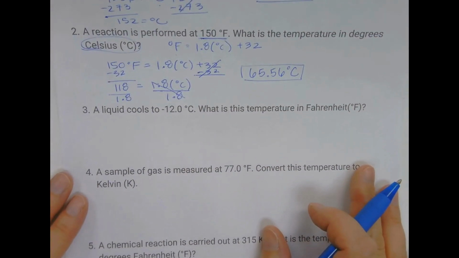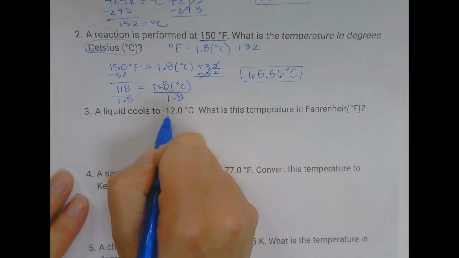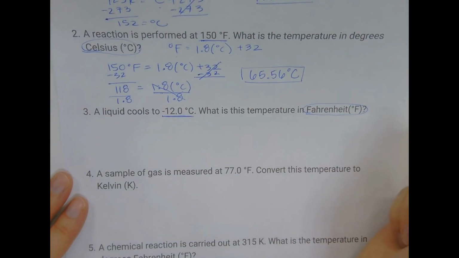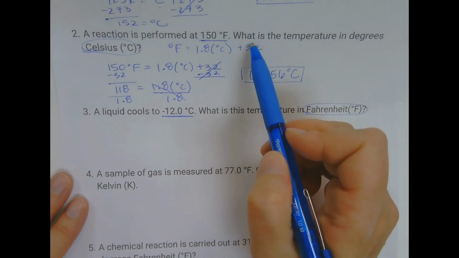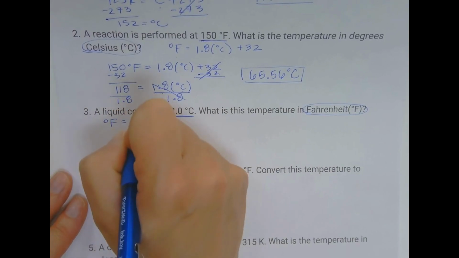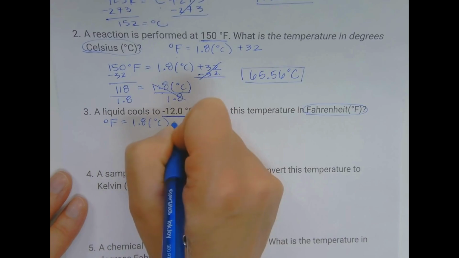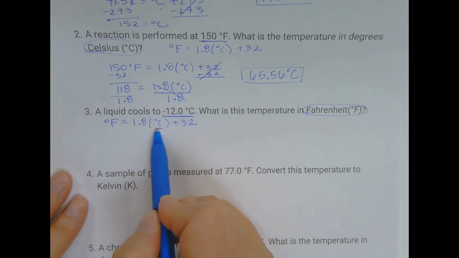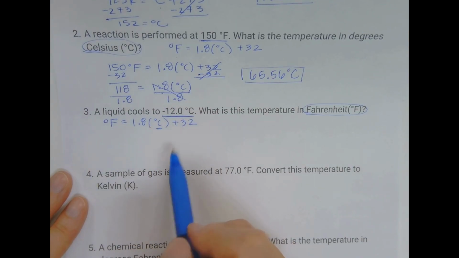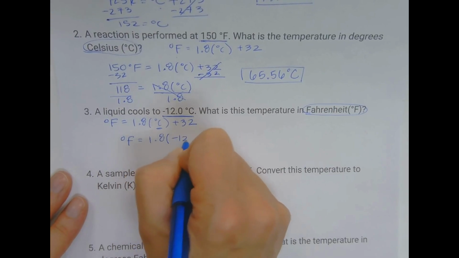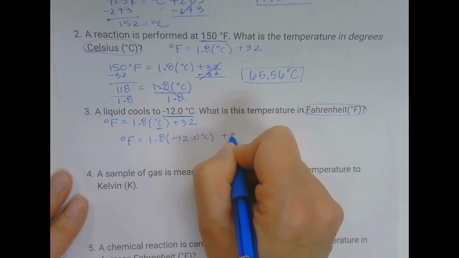A liquid cools to negative 12 degrees Celsius. What is its temperature in Fahrenheit? So I'm given the negative 12, so I'm going to underline it, and I'm looking for degrees Fahrenheit. So I'm going to end up using the same equation I used in this last one because it has Fahrenheit and Celsius in it. So I'm going to rewrite it. Degrees Fahrenheit equals 1.8 times degrees Celsius plus 32. And since I have degrees Celsius, I'm going to plug that in for my degrees Celsius variable in the equation. So my degrees Fahrenheit equals 1.8 times negative 12 degrees Celsius plus 32.